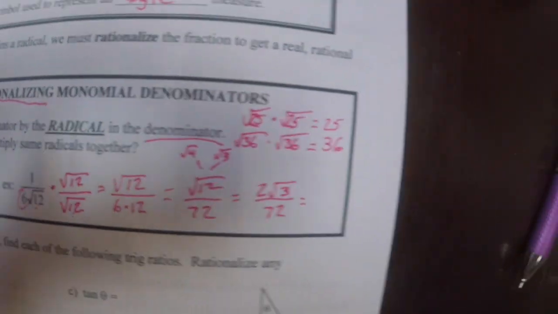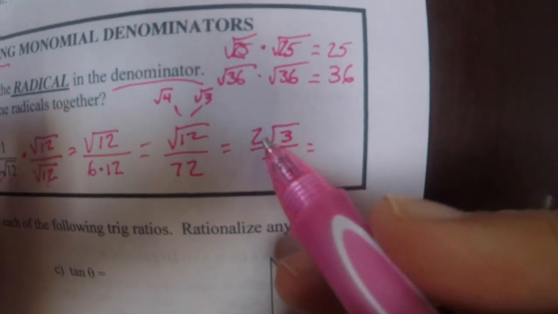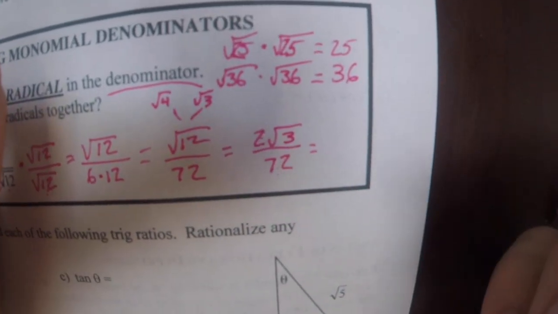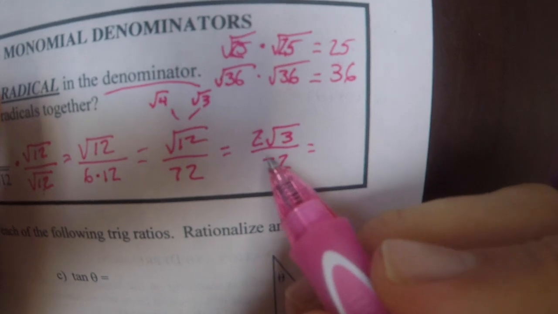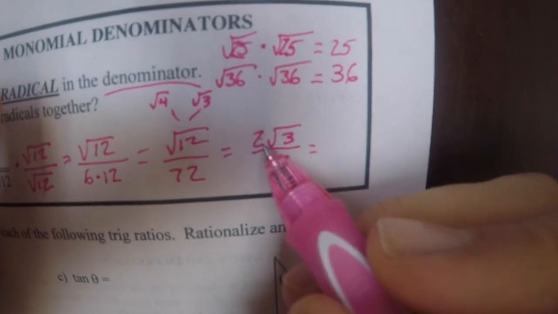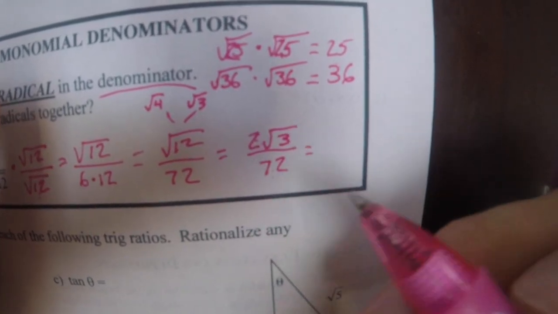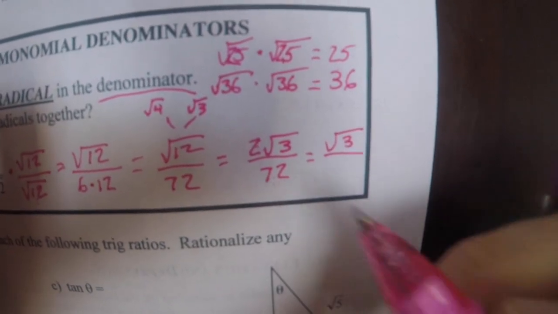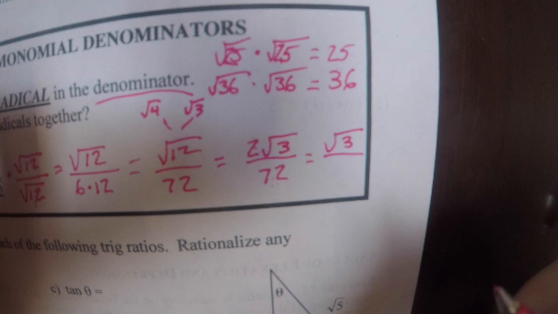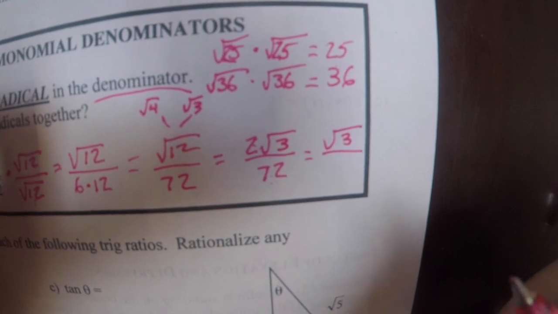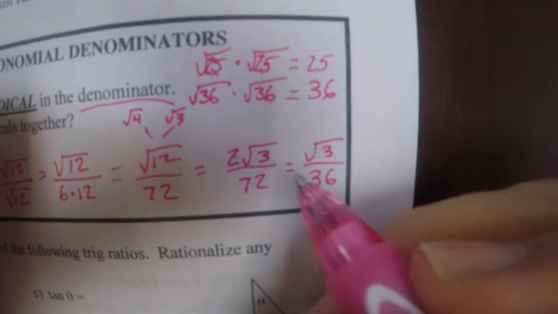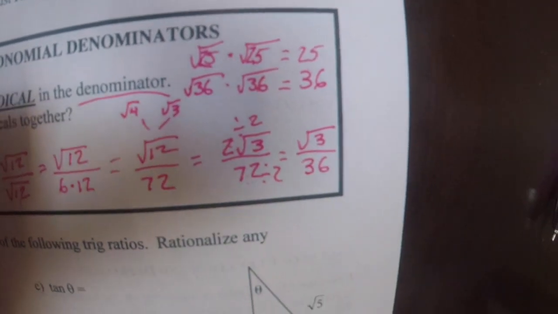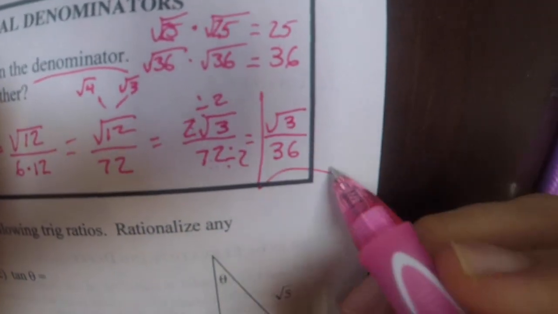This isn't fully simplified because these two numbers don't have a radical on them, so I can divide them both by 2. 2 radical 3, if I divide it by 2, the 2 disappears. I just get radical 3. And if I divide 72 by 2, that's 36. All I did was divide by 2 up here and divide by 2 down here. And I get radical 3 over 36.